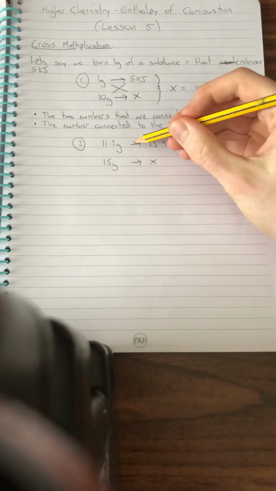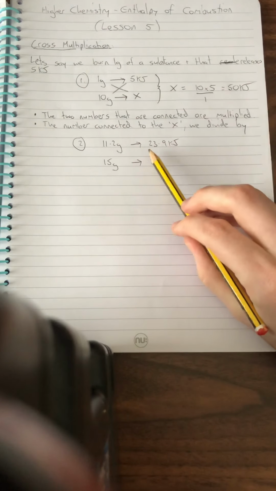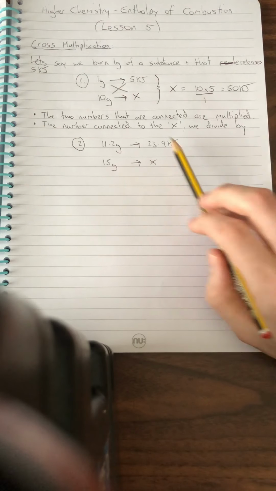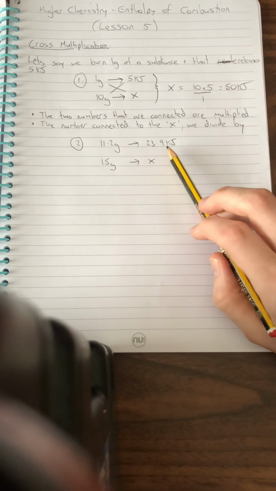Now, there's no way we can do that in our head, so what do we do? We cross multiply. Make sure the arrows are underneath each other and the units match up, so on the left hand side we've got the grams, on the right hand side the kilojoules. It doesn't just have to be grams and kilojoules, it could be anything. I'm only using them because that's what we're going to use in enthalpy of combustion.